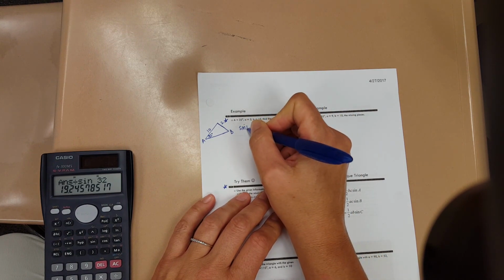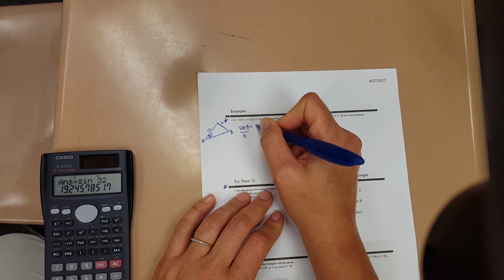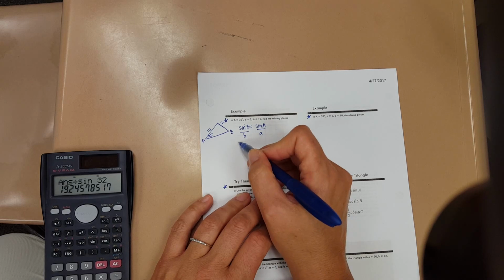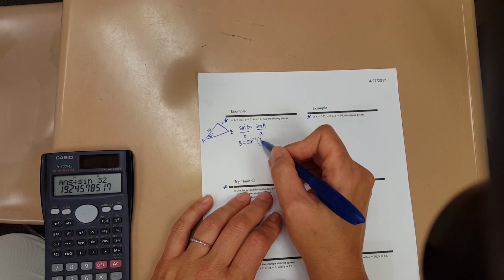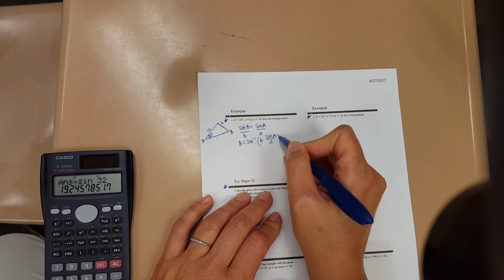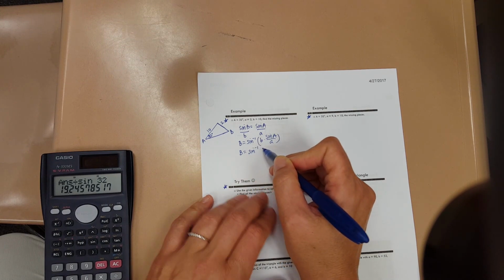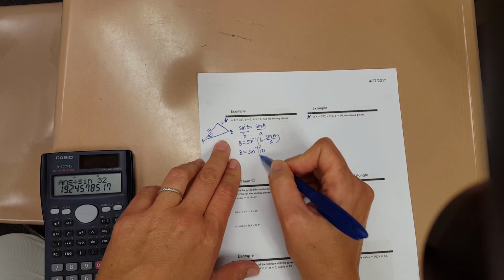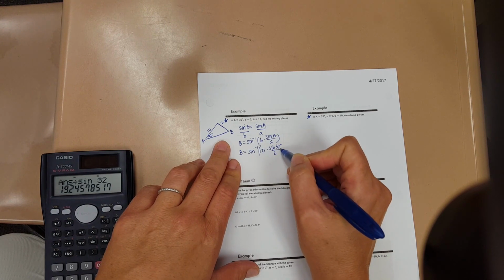So the sine of B over B is equal to the sine of A over A. So B is equal to sine inverse. I'm skipping a step or two there. I hope I don't freak people out. Sine A over A. So B is going to equal the sine inverse of B, which is 10, times the sine of 32 degrees, divided by 2.